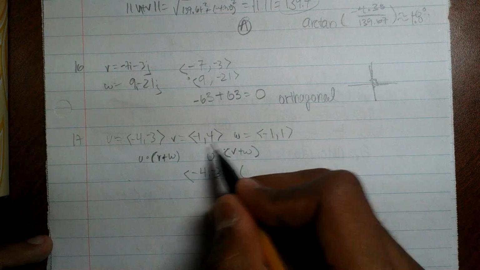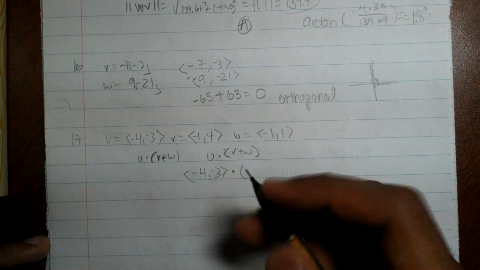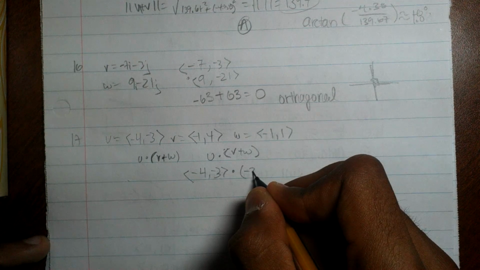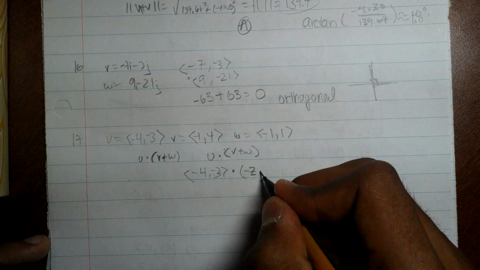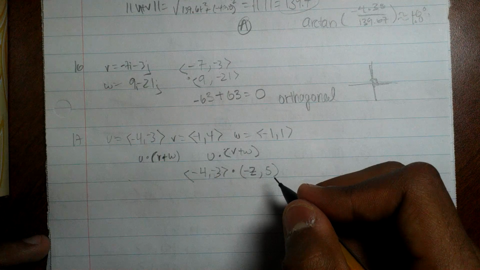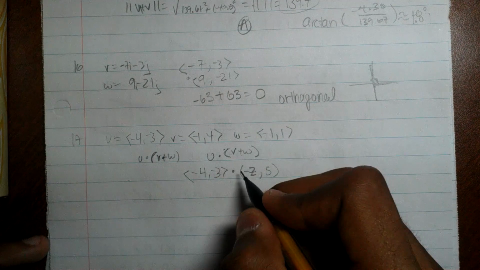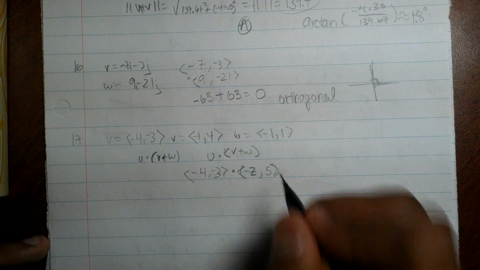For v plus w, you just add the two together, x and x and y and y. Negative 1 minus 1 is negative 2, and then 1 plus 4 is 5.